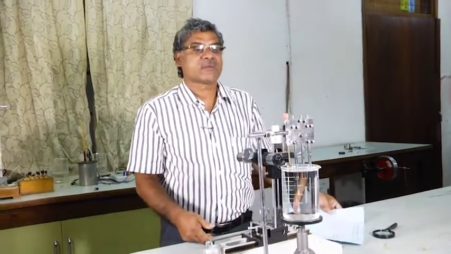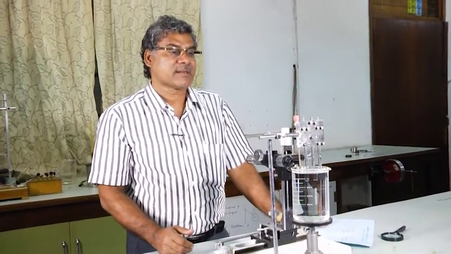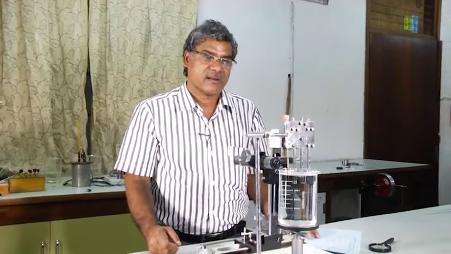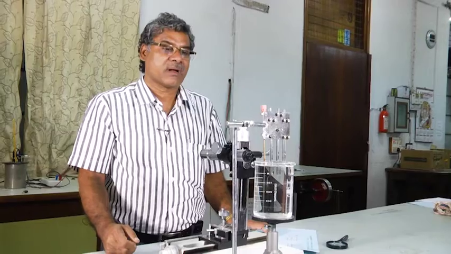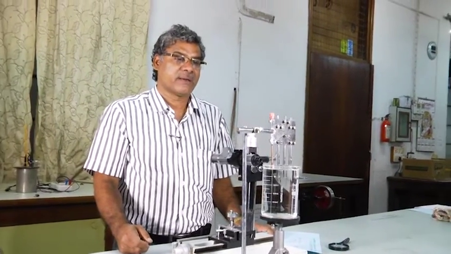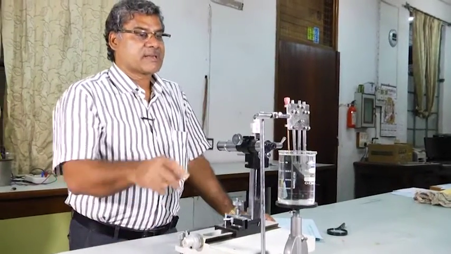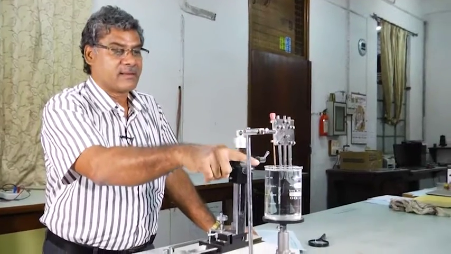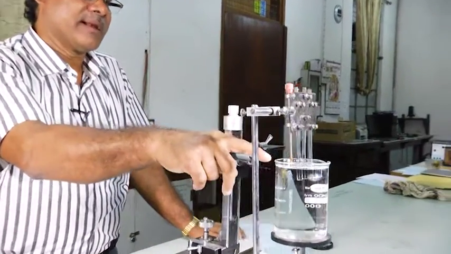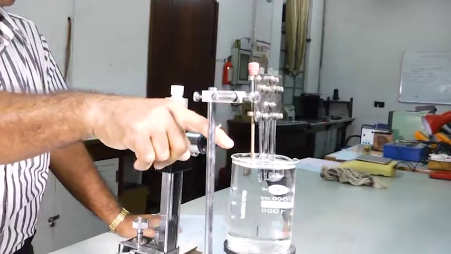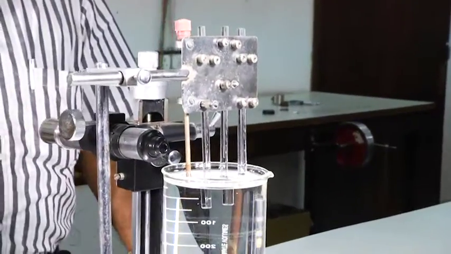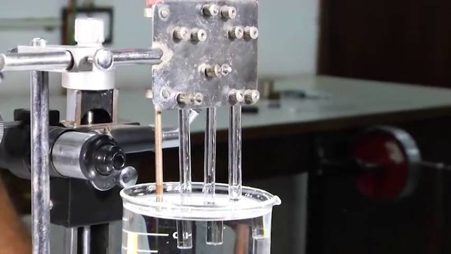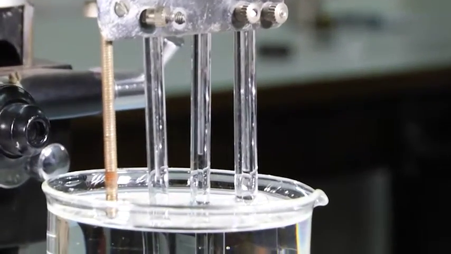These 3 tubes have different radii, and the height of the water depends on the radius. If the radius is smaller, the height of the water will be higher. Besides, there is a needle, and you see the end of the needle is just touching the surface of the water. We want to measure the height and we want to measure the radius.